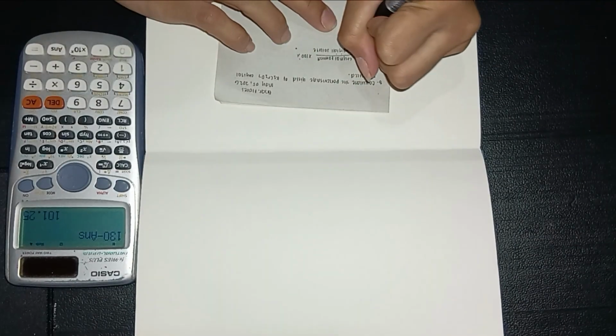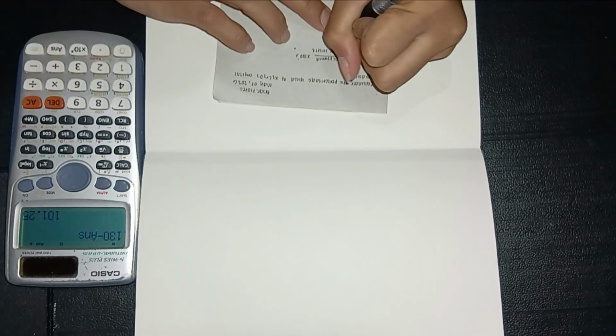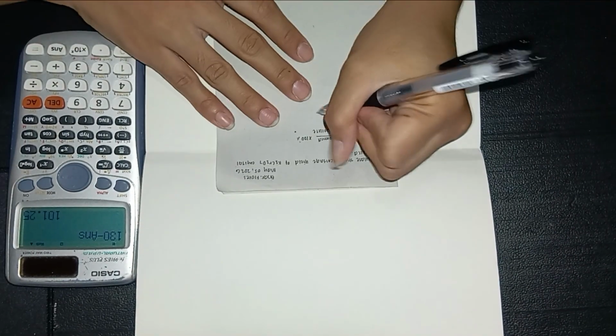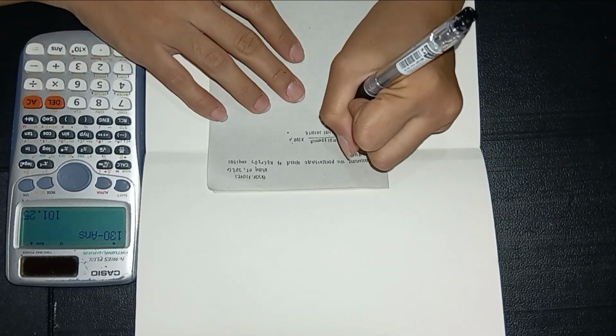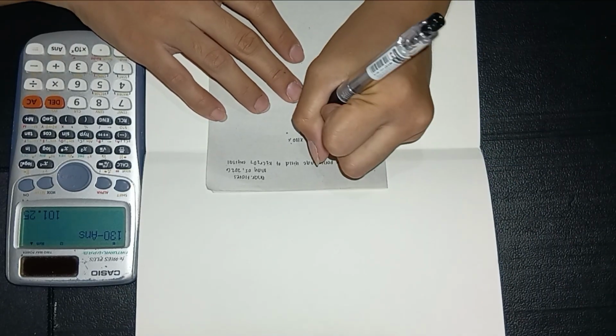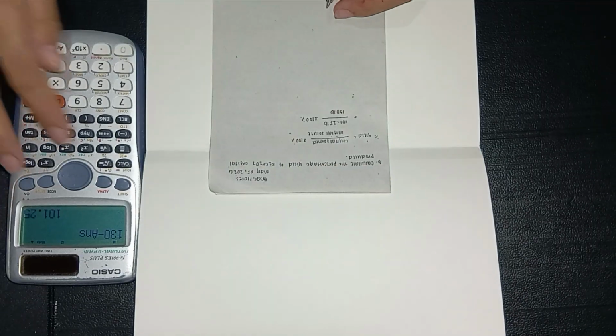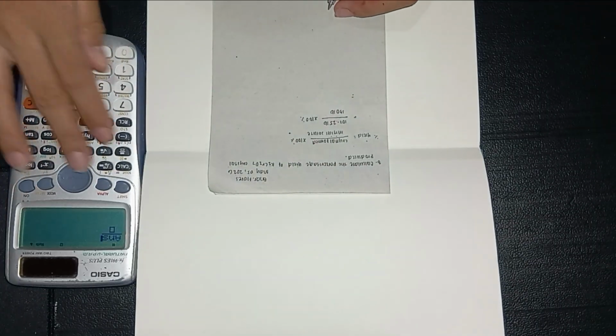So our crystal formed is 101.25 pounds over our initial solute, which is 130 pounds.